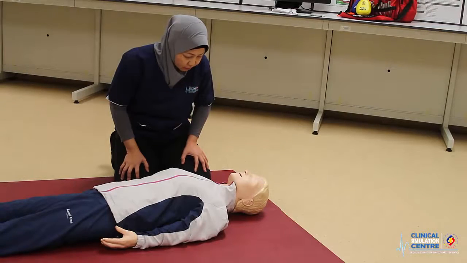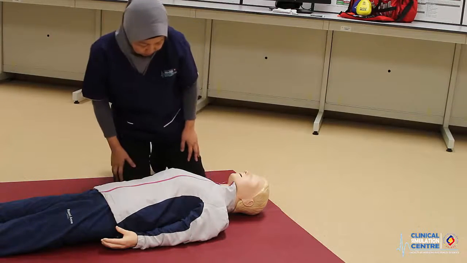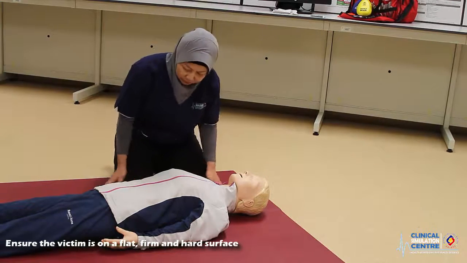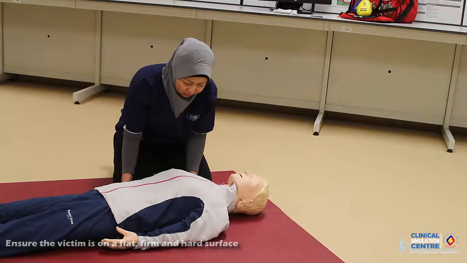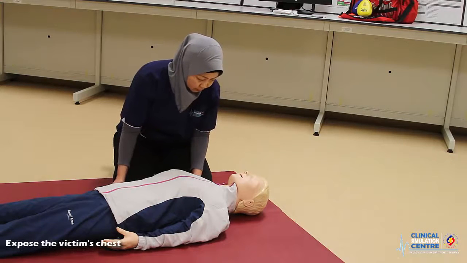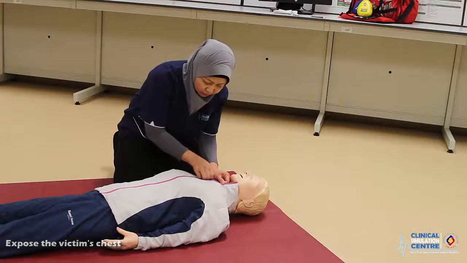We will now demonstrate the steps of performing chest compressions. Position yourself at the victim's side. Make sure the victim is lying on his back on a firm, flat surface. Move clothes out of the way to expose the victim's chest.